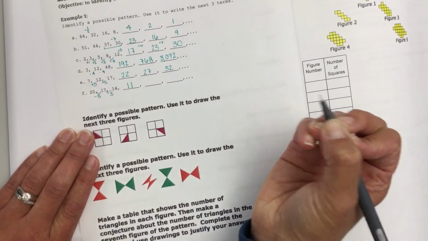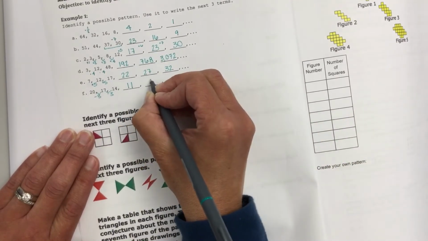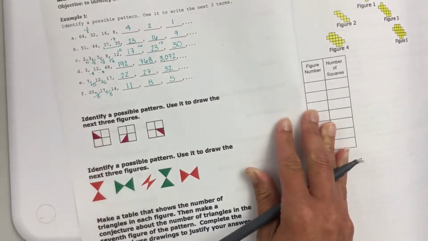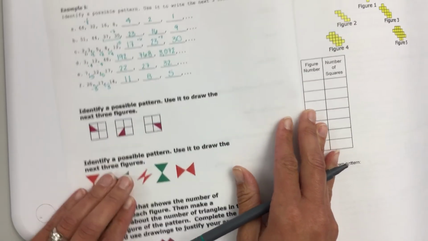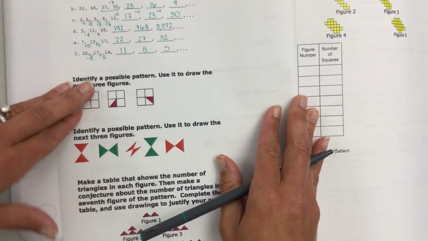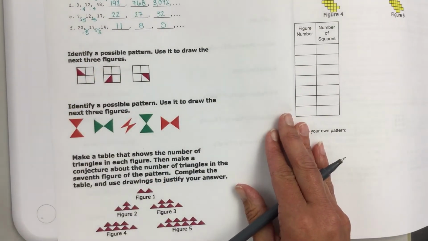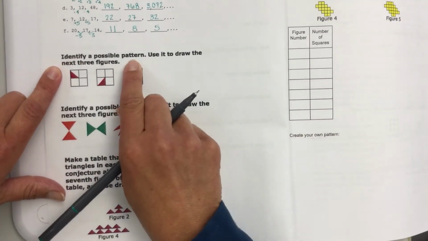Okay, last one here. 20 to 17. Looks like we're decreasing by 3 every time. So 14 minus 3 is 11. 11 minus 3 is 8. 8 minus 3 is 5. Okay, so you can do it with numbers, you can do it with patterns or figures.